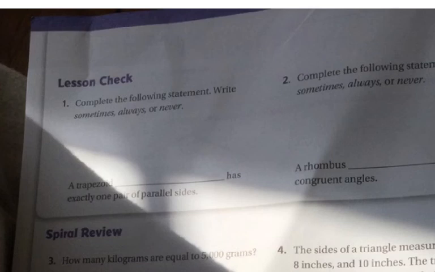So, complete the following statement. Write sometimes, always, or never. A trapezoid blank has exactly 1 pair of parallel sides.